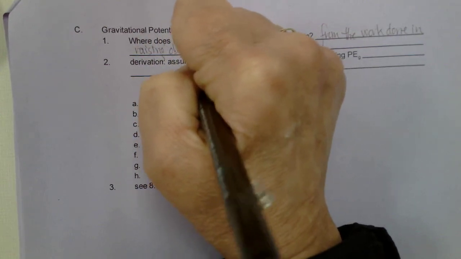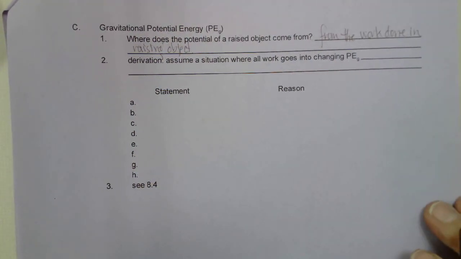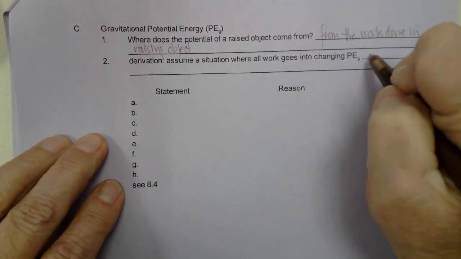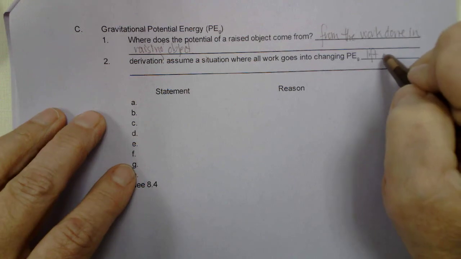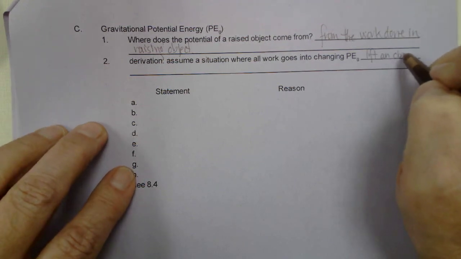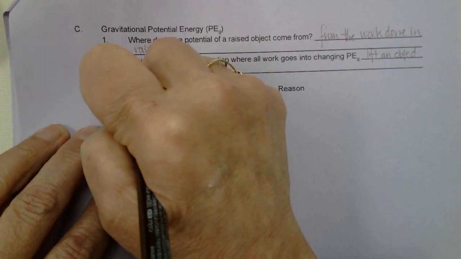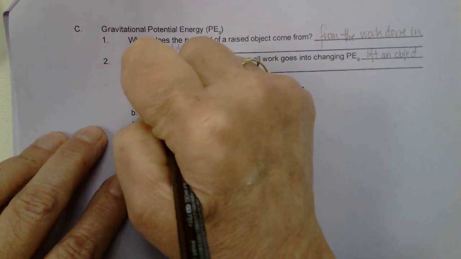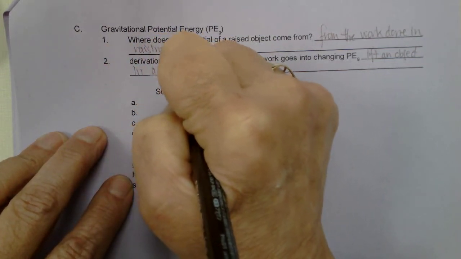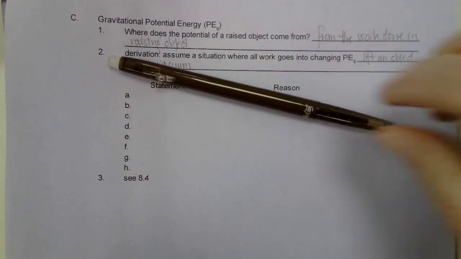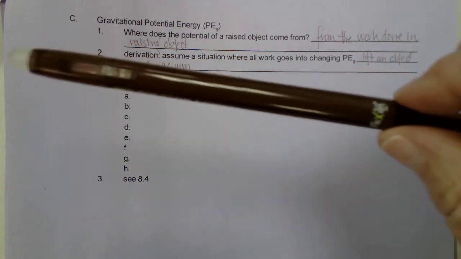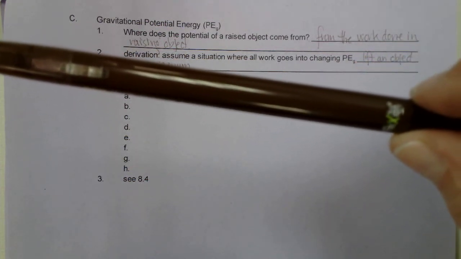Now we're going to set up a derivation again, so I need a situation where all the work goes into changing delta PES only. So what I'm going to do, just so I can get all air resistance out of there, is lift an object in a vacuum. There was no spring involved. There's no delta KE, even with my pen. In this system, there is no delta KE.